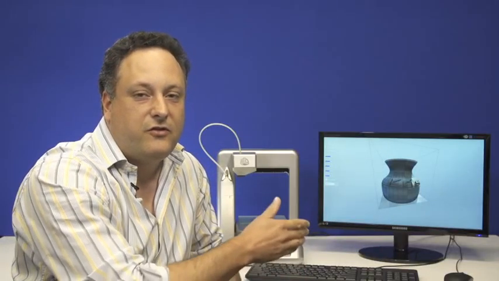So you can see how a Windows Store application integrating with the 3D print pipeline opens up all kinds of opportunities for developers. Now I'm really excited to show you the next demo. What I'm going to do is use the Kinect for Windows sensor.